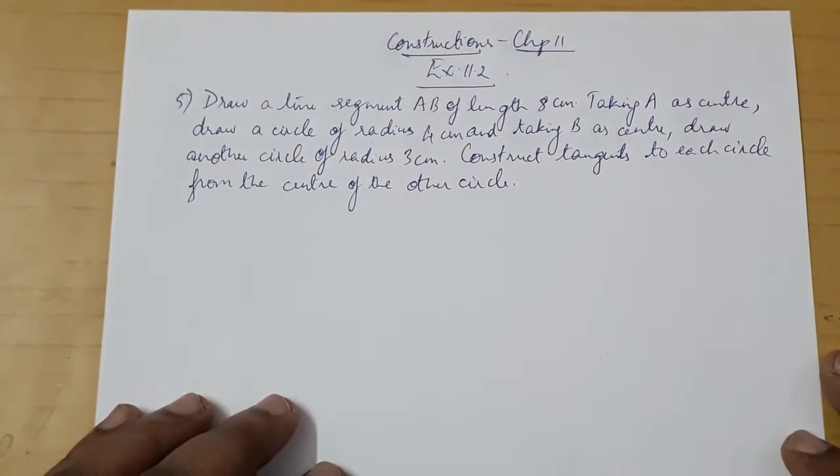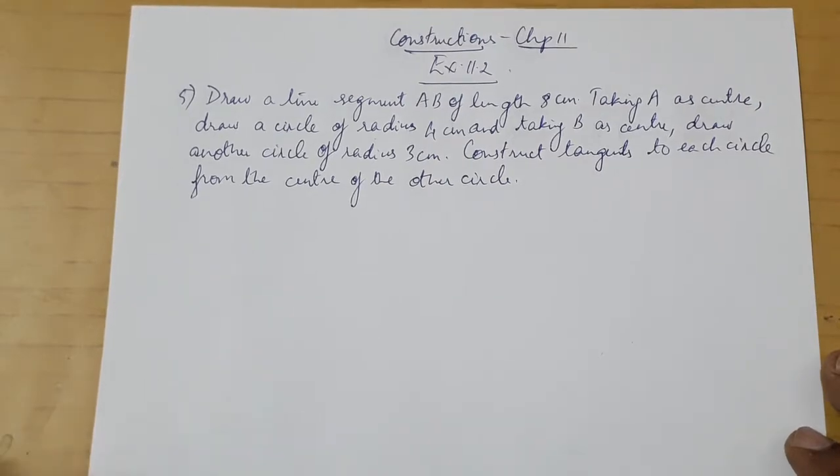The question says draw a line segment AB of length 8 centimeters. Taking A as center, draw a circle of radius 4 centimeters and taking B as center, draw another circle of radius 3 centimeters. Construct tangents to each circle from the center of the other circle.